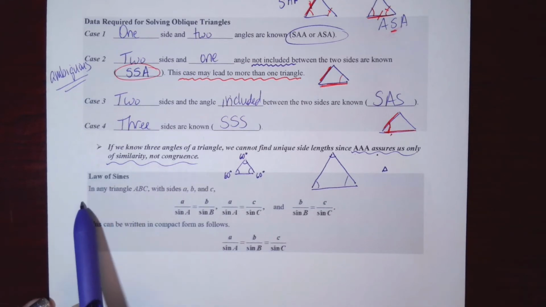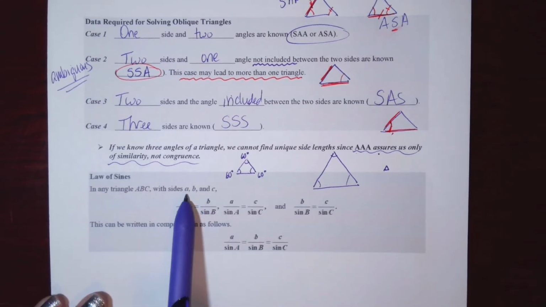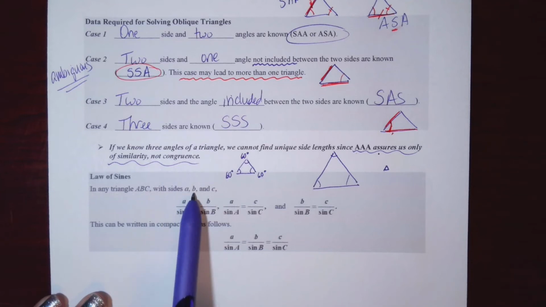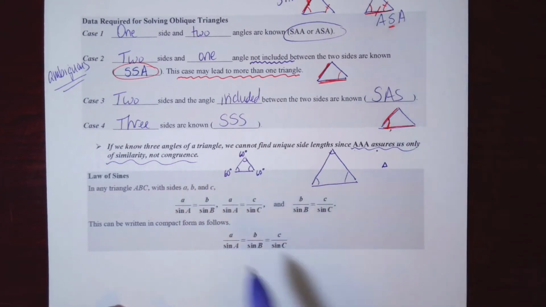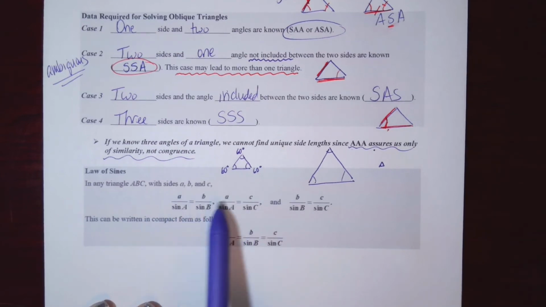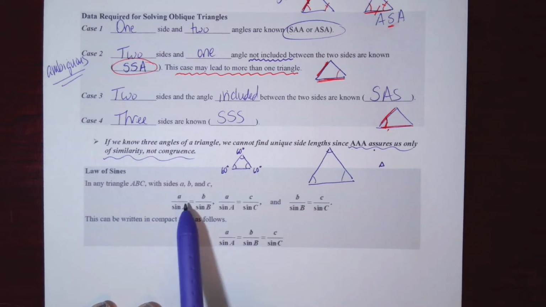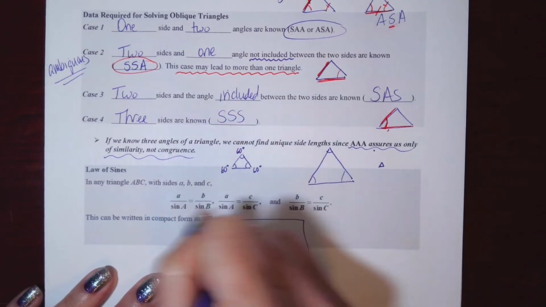Now, the law of sines says that in any triangle ABC with sides a, b, c, where side a is opposite angle A, side b is opposite angle B, and side c is opposite angle C, these relations are proportional to each other. So if I set up these ratios, each of those ratios is going to be equal to every other ratio.